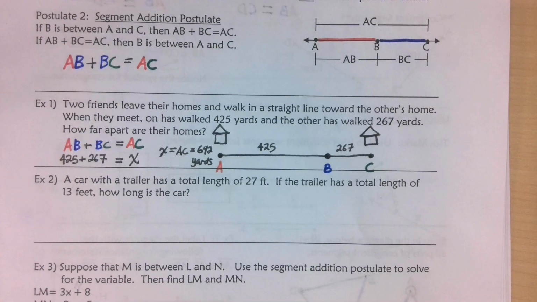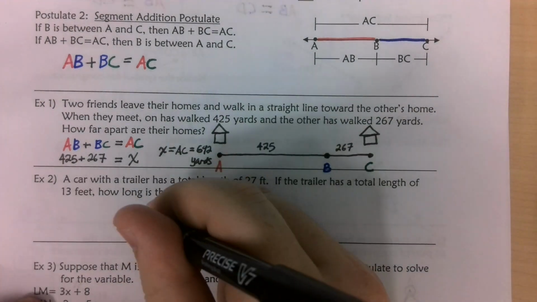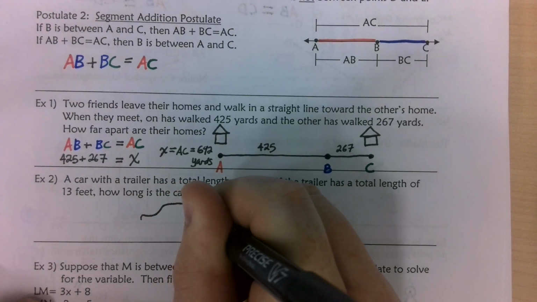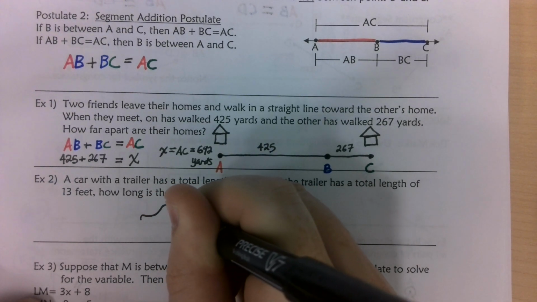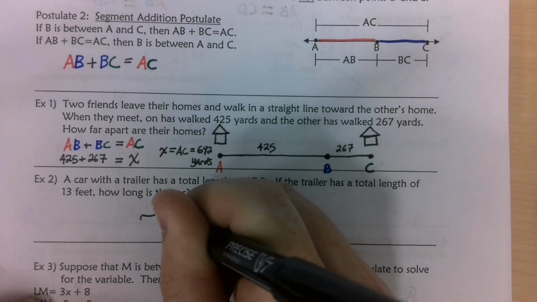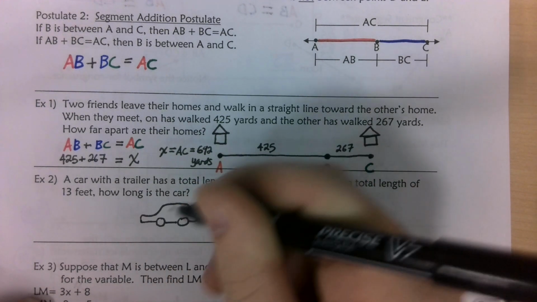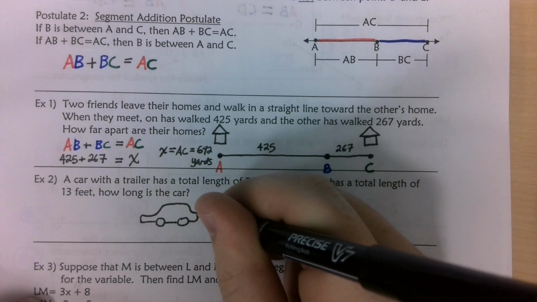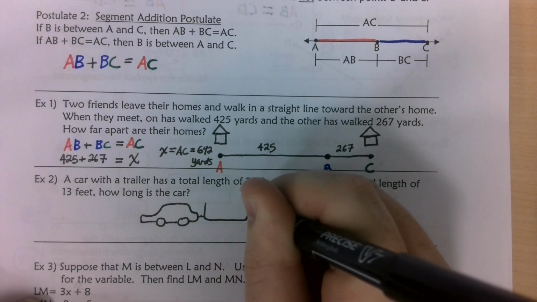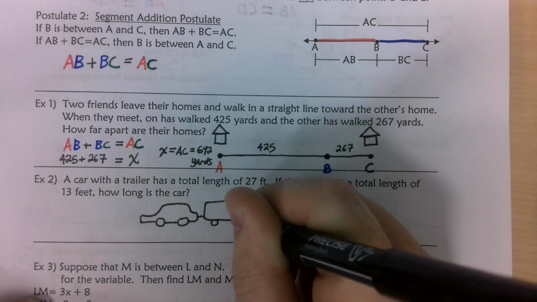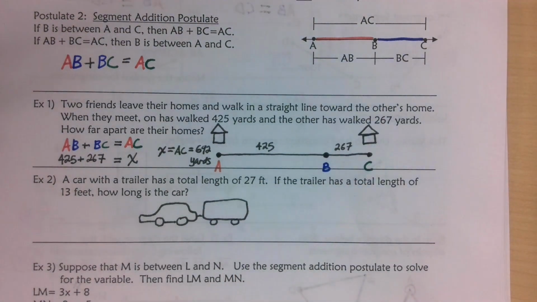In example 2, there is a car which I am going to beautifully draw because I am the best artist in the world. So here is the car that we can draw, and we have a trailer attached to it. I'm just going to draw that as a large rectangle just for simplicity's sake. A car with a trailer has a total length of 27 feet.